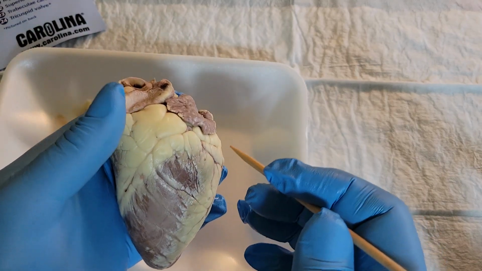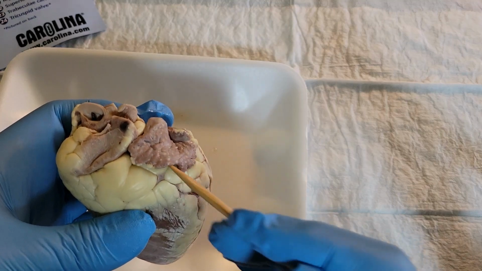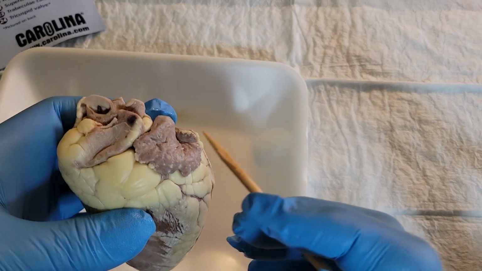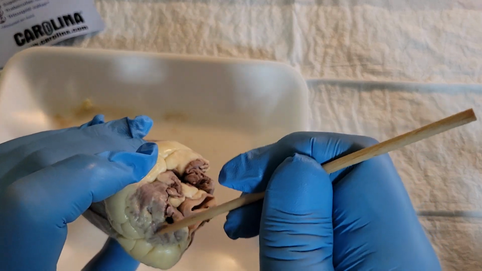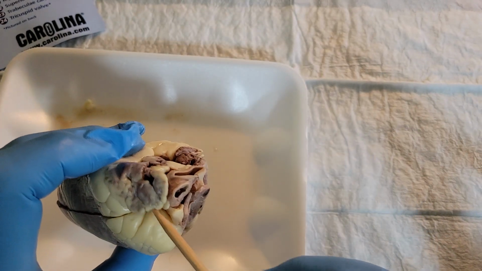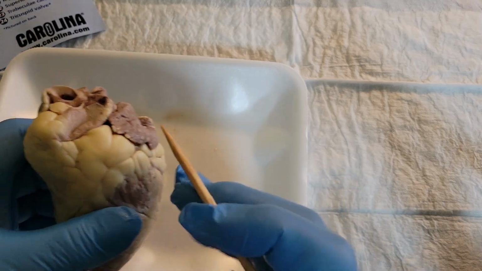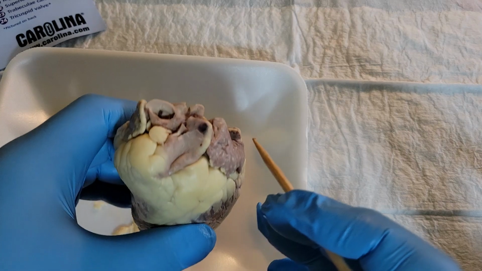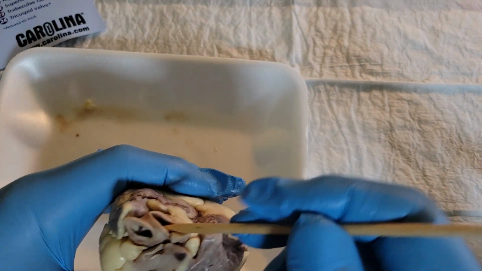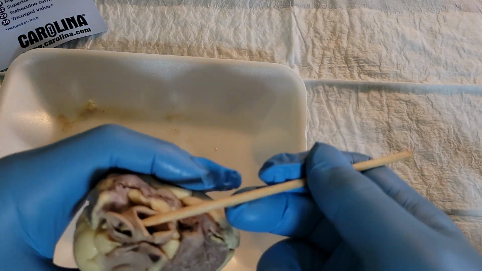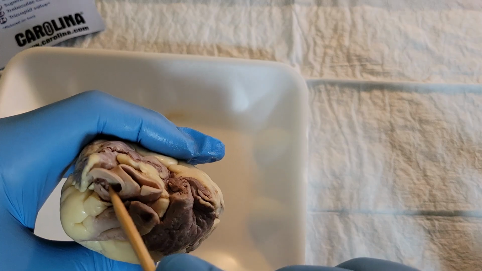The left atrium would be this piece right here. And the right atrium would be the one hidden over here. The brachiocephalic trunk is connected with our aorta. So here, brachiocephalic trunk.